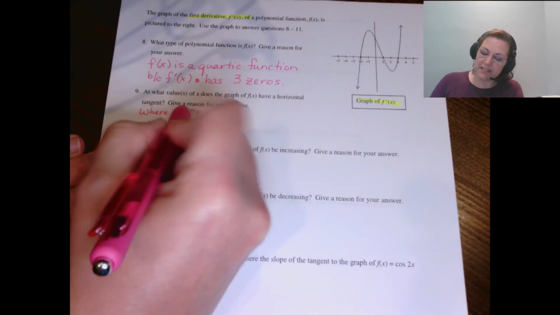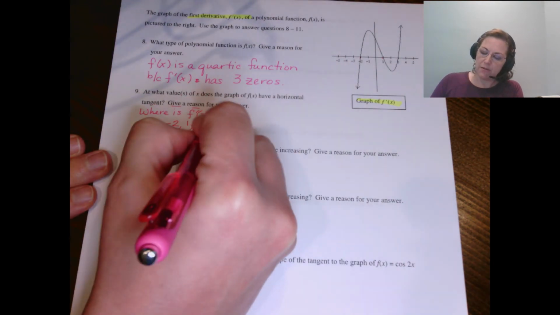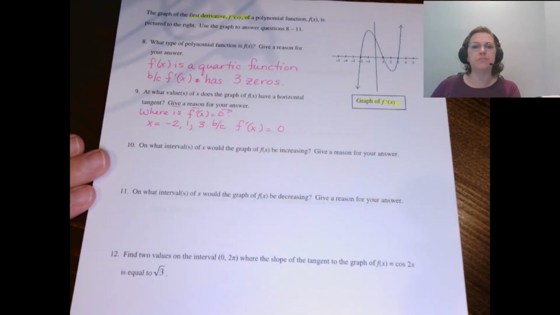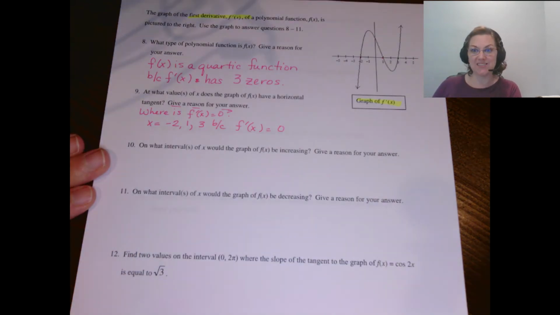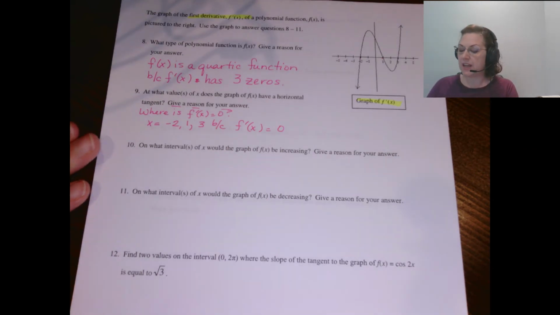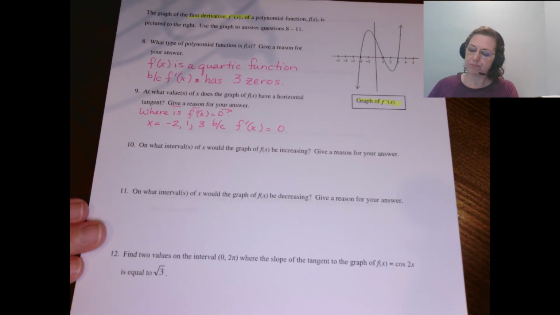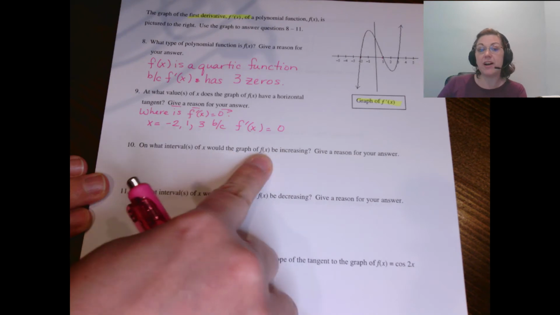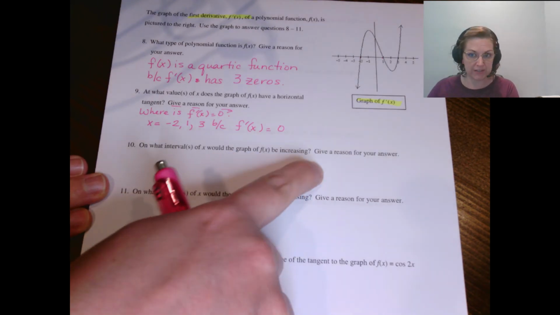And our reason, because remember it said to give a reason, because f prime equals 0. Voila. Be real exact. Okay, don't have to write a book on this one. Just give the analysis there.